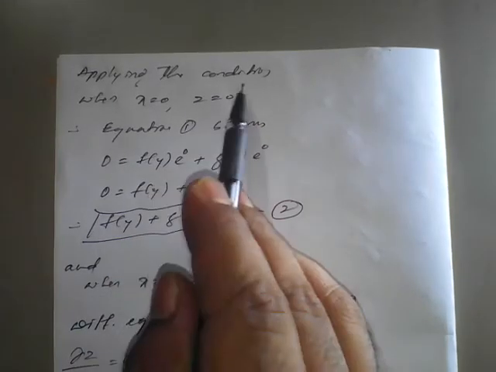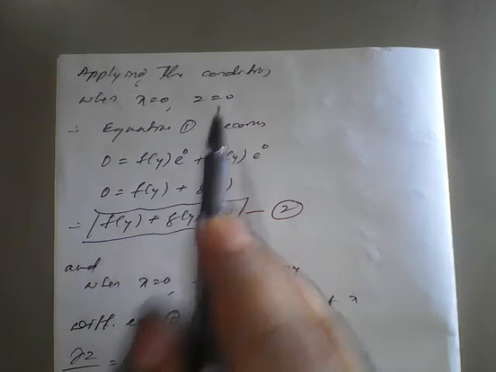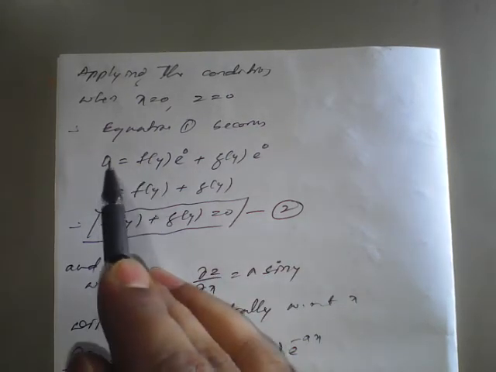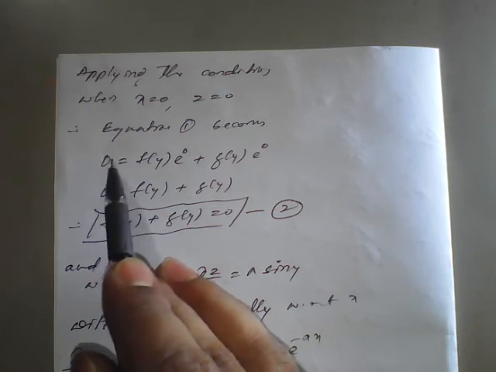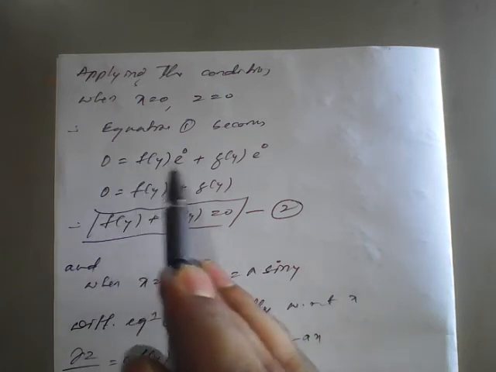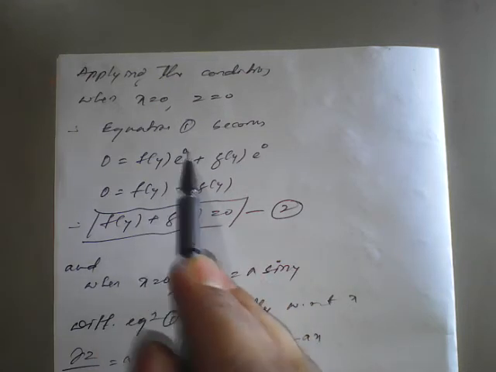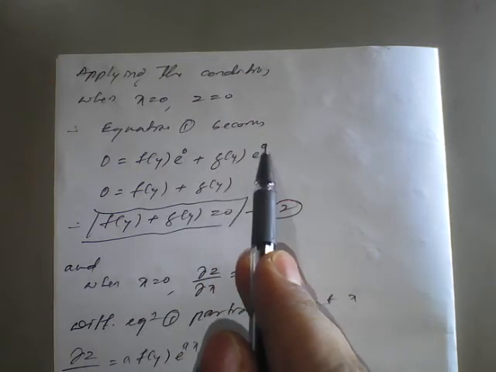Now applying the first condition, when x is 0, z is 0, equation 1 becomes 0 is equal to f of y into e raised to a into 0, replacing x with 0, that means e raised to 0, plus g of y into e raised to 0.